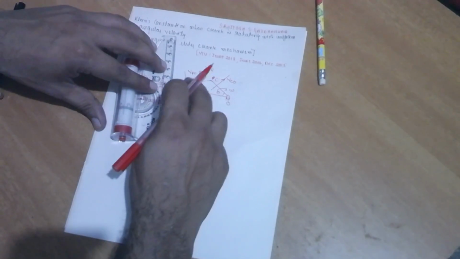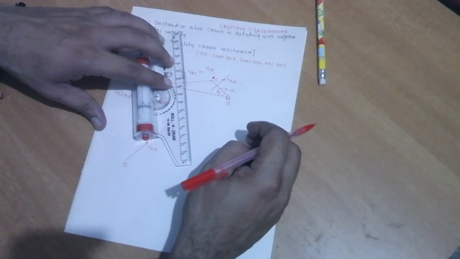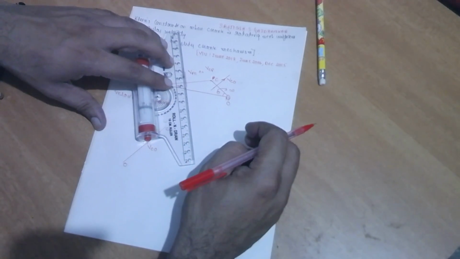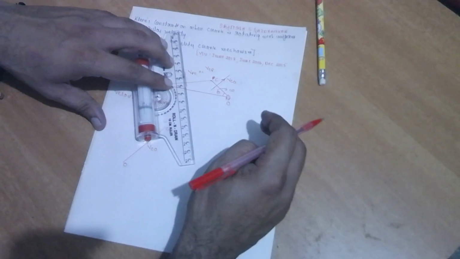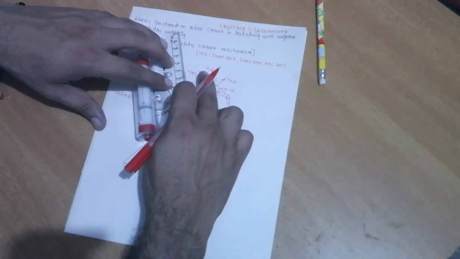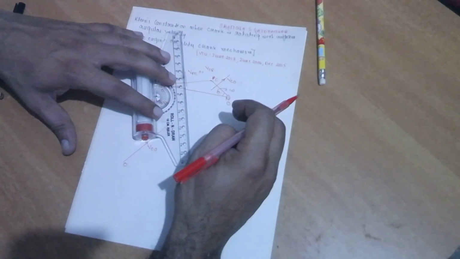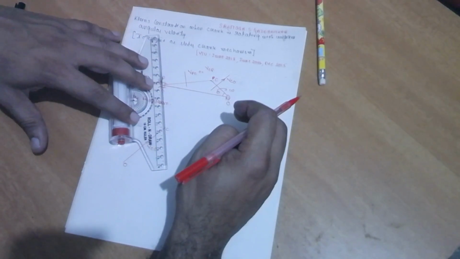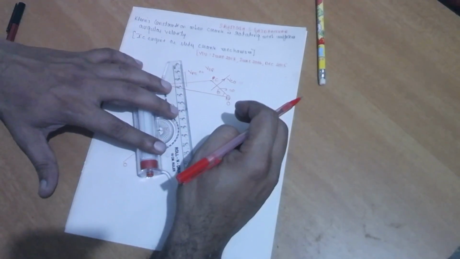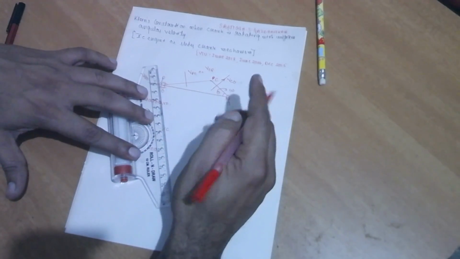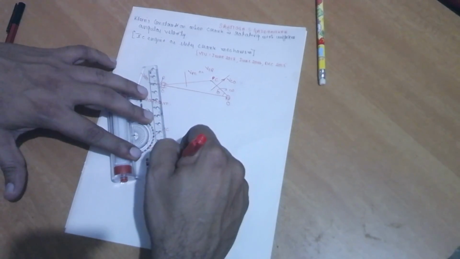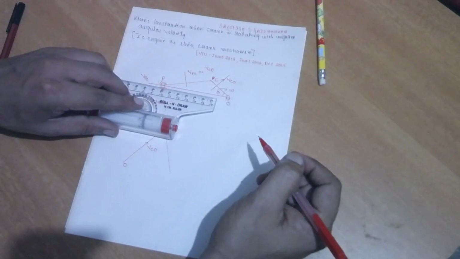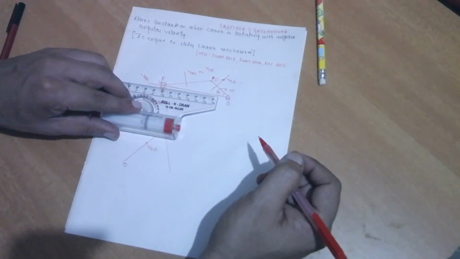And next, this one is the connecting rod, where C or P is known. Here the C is known. From the C, a line is drawn in this way, which moves in the downward direction. Next, O and P. O is known.